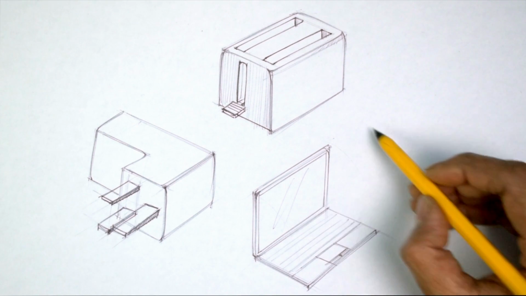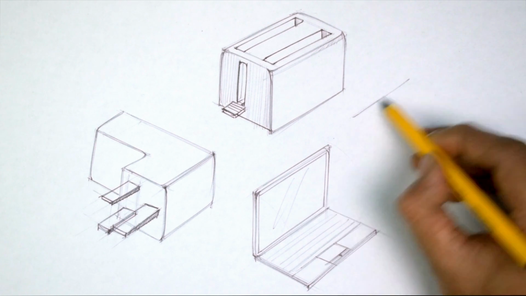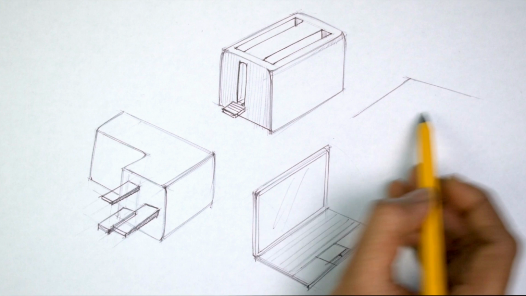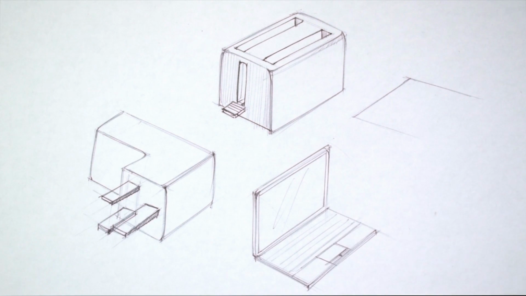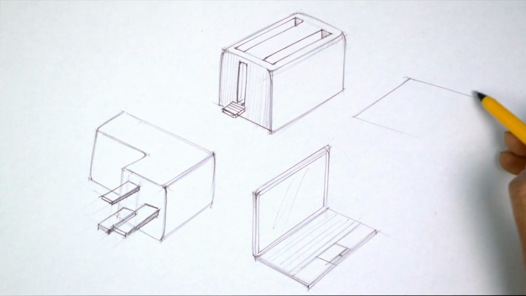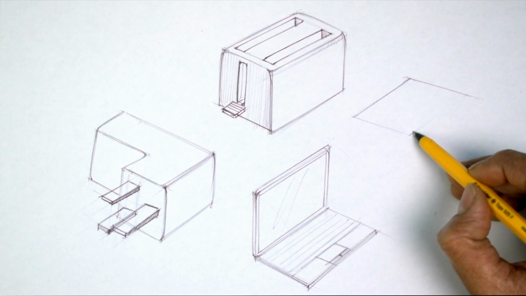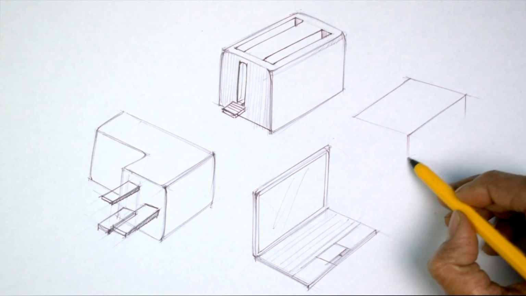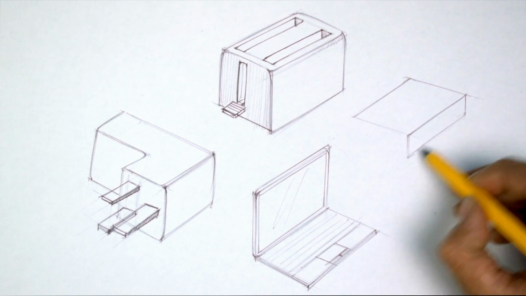So like this you can create common products. Now I'm making a gift box. It's very easy. You can start with a cuboid again. Then you can increase the size. The gift box can be any size.